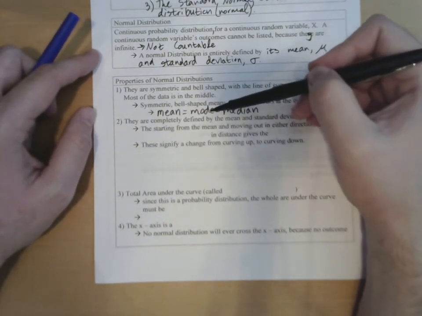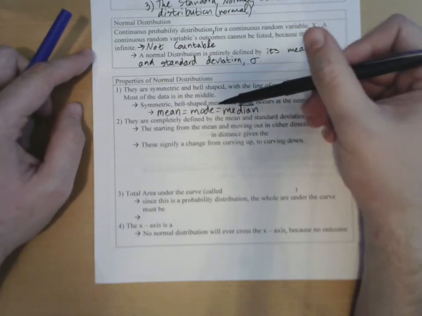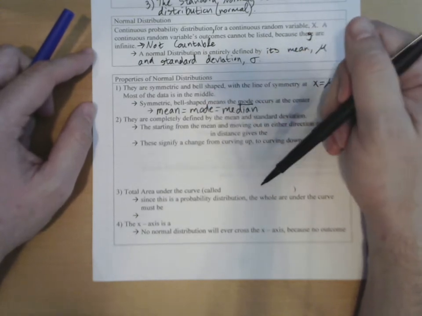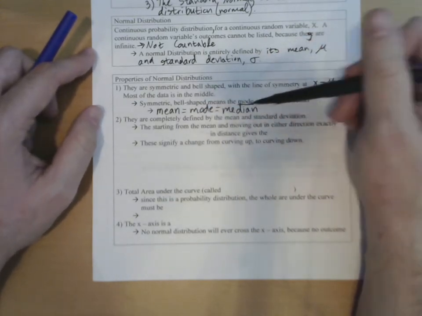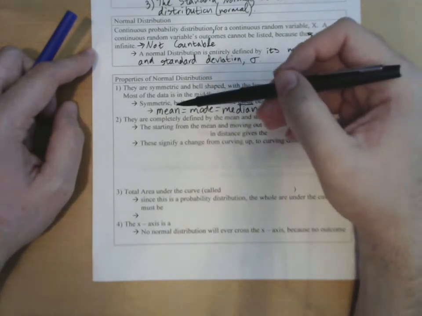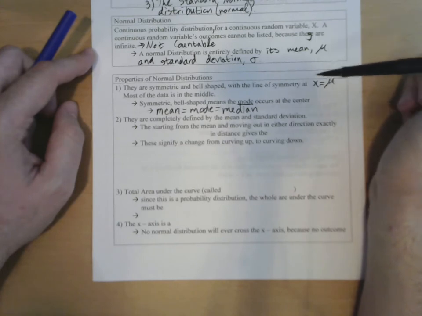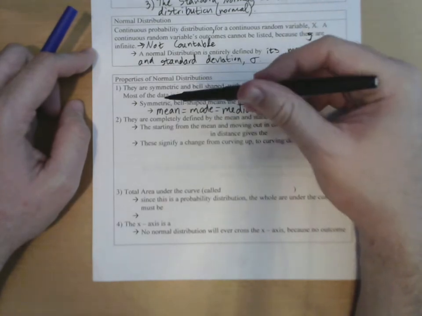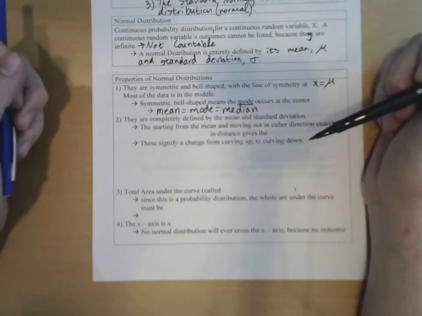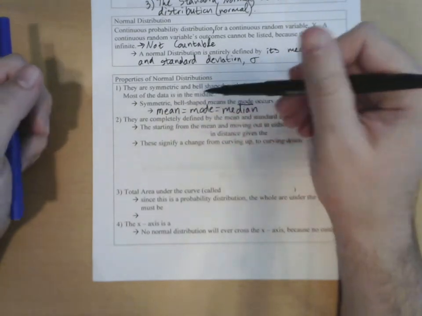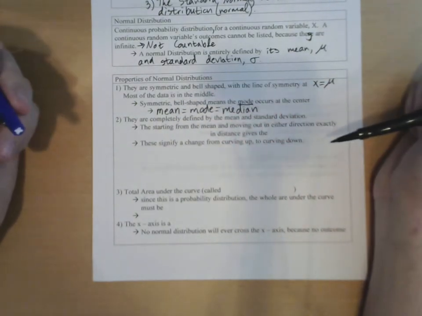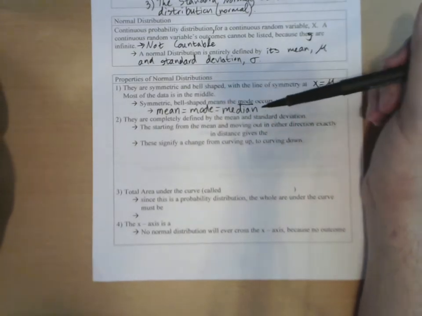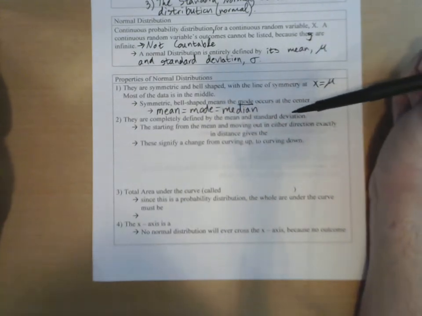So being symmetric and bell-shaped means that the maximum number or the most repeated value has to occur at the center. Otherwise, the most repeated would be somewhere else and it wouldn't be symmetric. Since its symmetry line is at the mean, that means the mean and the mode have to coincide. And the median, which is the geometric center, to be symmetric in graph shape, also needs to be at the center. So we don't have any other measure of center for normal distributions other than the mean, mu, which is one of the reasons we like normal distributions so much. Additionally, as we said above, they're completely defined by the mean and the standard deviation.